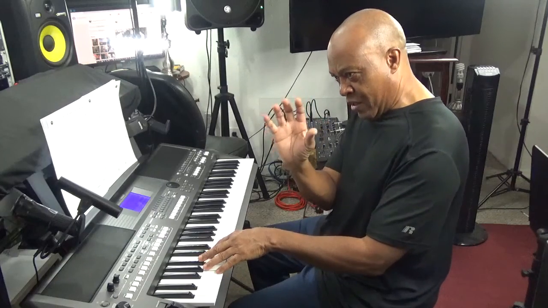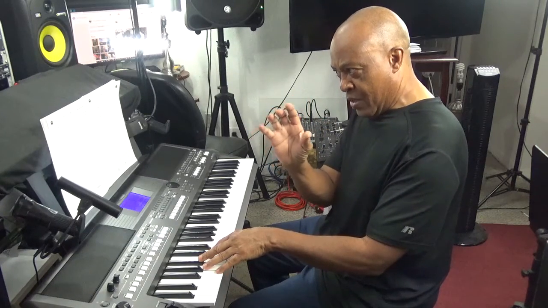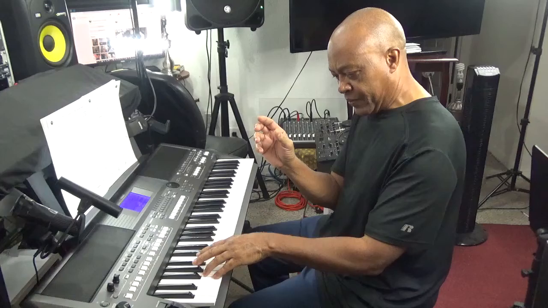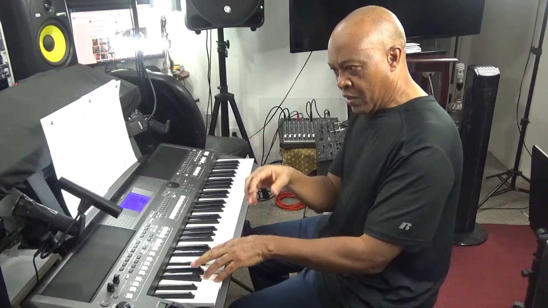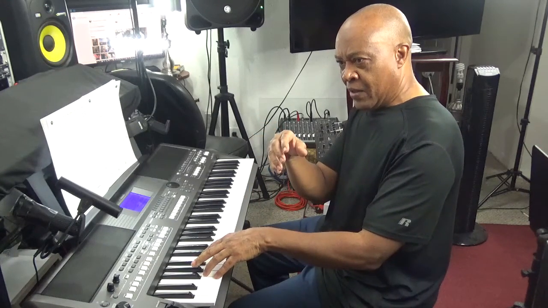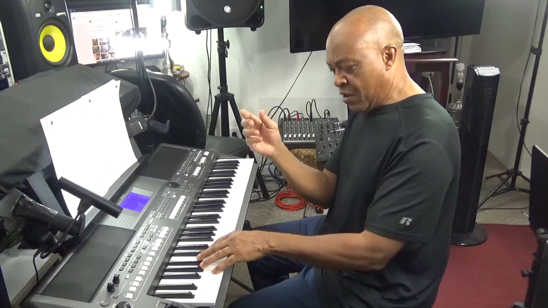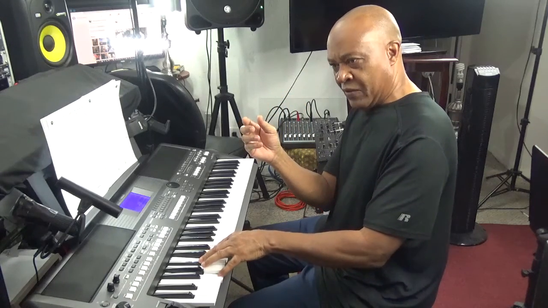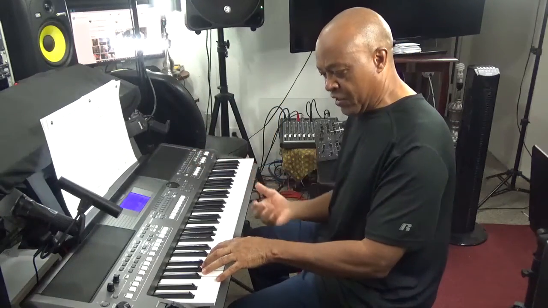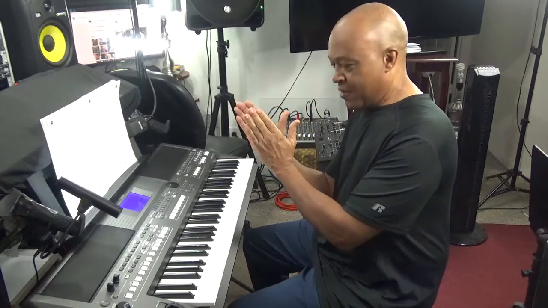So what they did in that progression, they play the G minor 7, and then they play C dominant 7, and then they play the F major 7, which is what they did here. They play 2, 5, 1 in the key of F major.